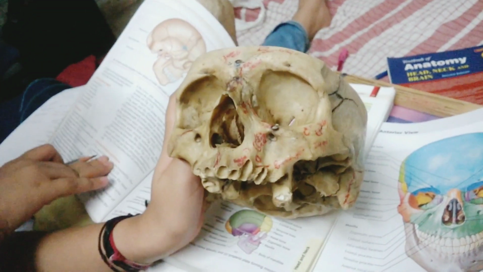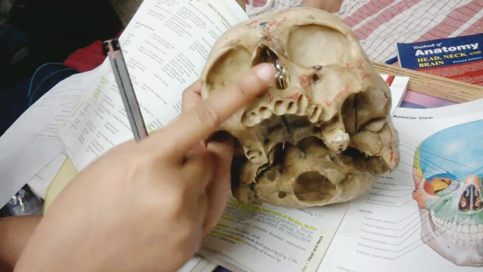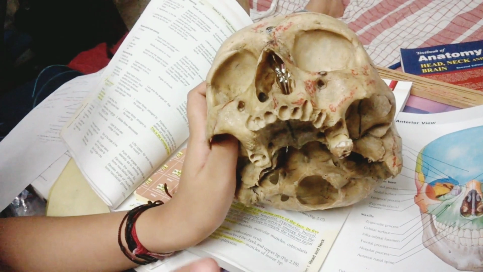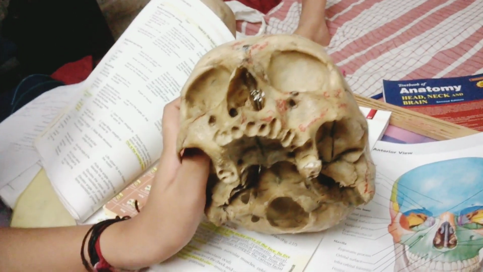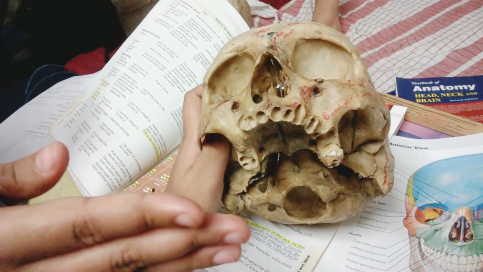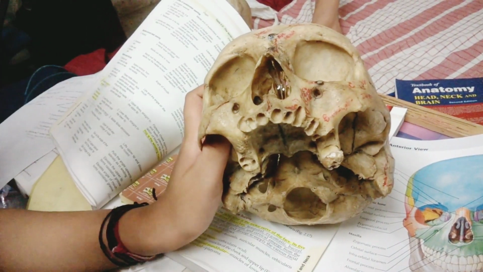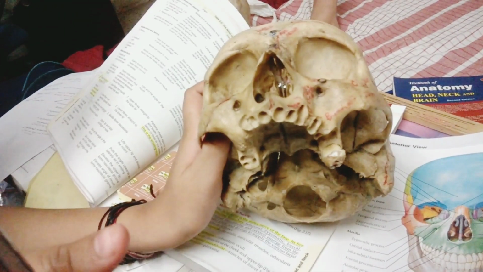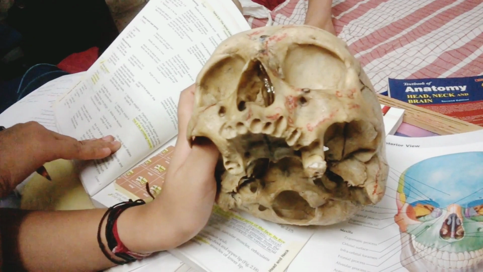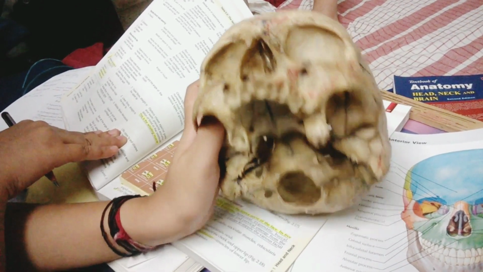And buccinator, its origin and insertion are simple. The upper fibers arise from the maxilla opposite the molar teeth. The lower fibers arise from the mandible opposite the molar teeth. The middle fibers arise from the pterygomandibular raphe. The upper fibers go straight to the upper lip, the lower fibers to the lower lip, and the middle fibers decussate. And buccinator helps in the whistling action. Okay, done.